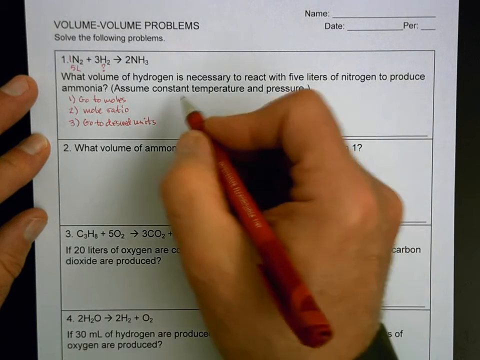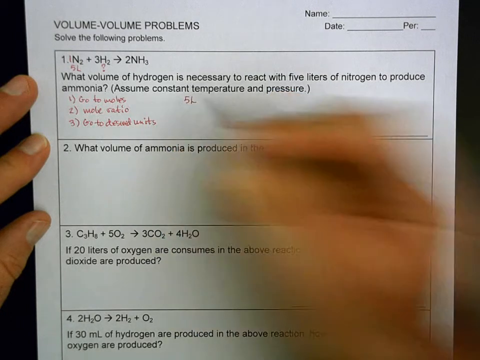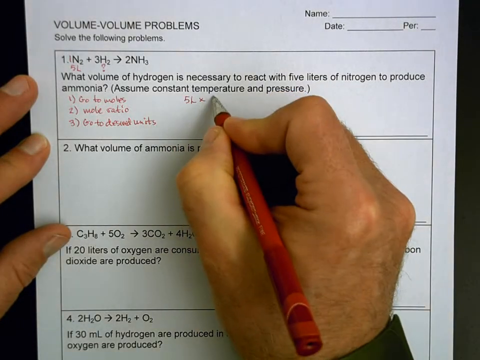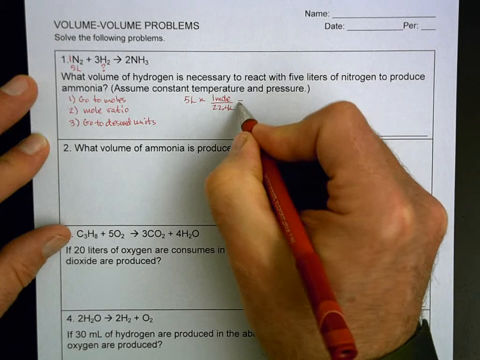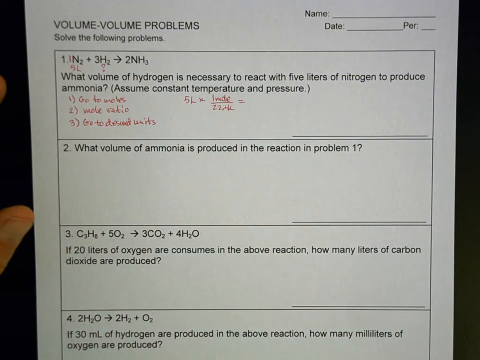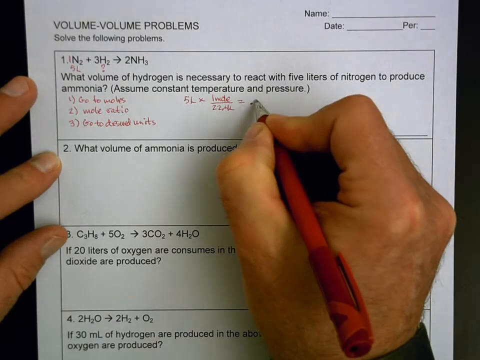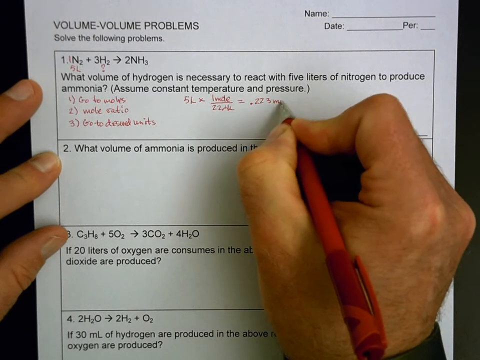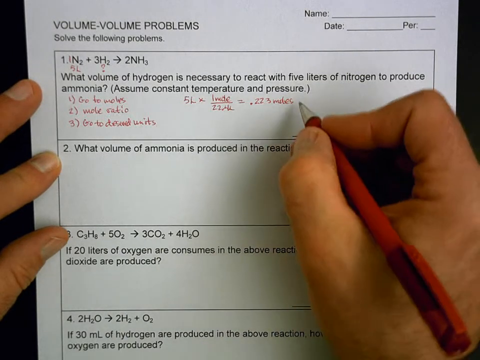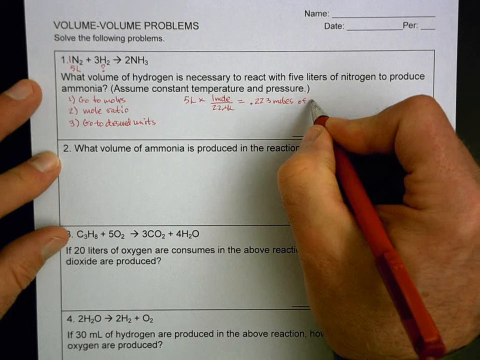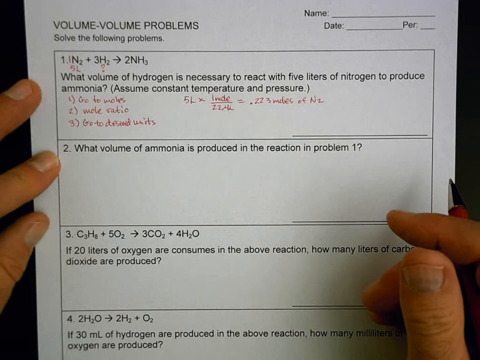Go to moles. Okay, well, to go to moles, just like doing mole problems that we had last week, I would take, okay, that's what they told me, the 5 liters times 1 mole for every 22.4 liters. Basically, this comes out 0.223 moles. And sometimes this is also helpful when you're doing all 3 steps, 0.223 moles of N2. So it's the N2 that I change from the 5 liters to the moles.